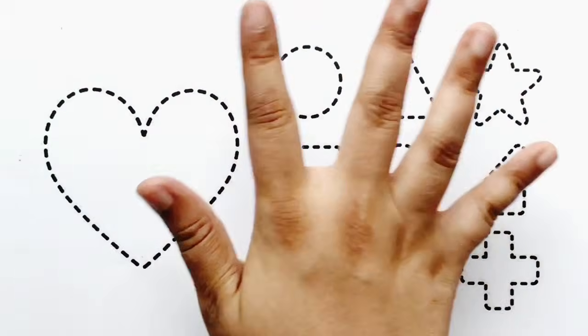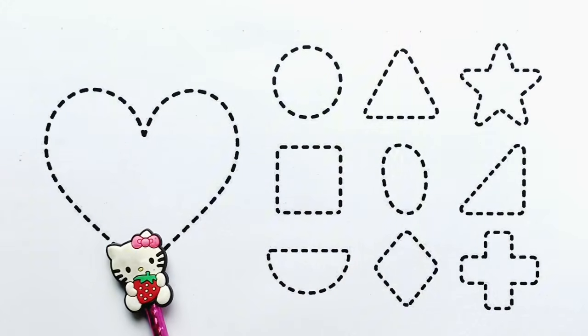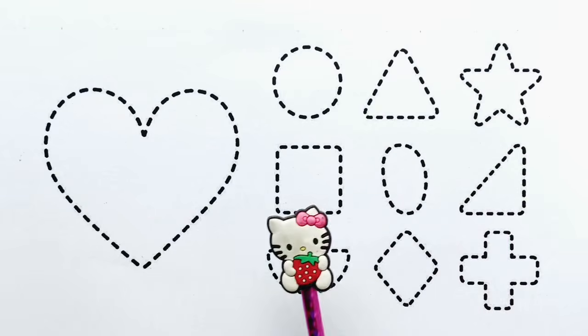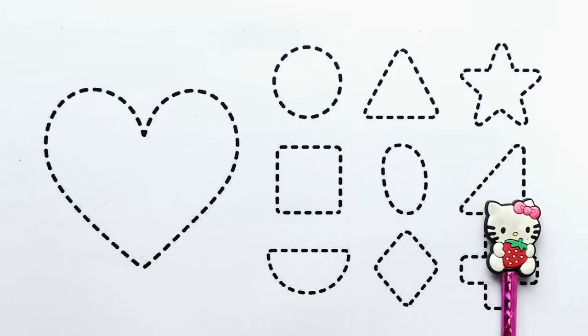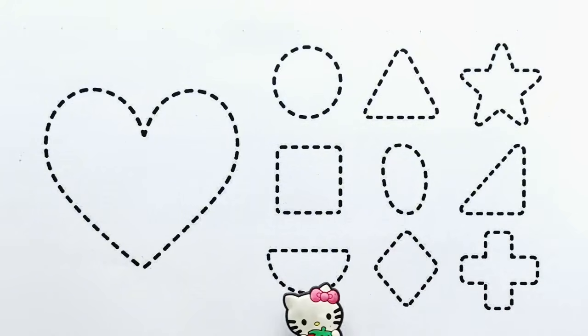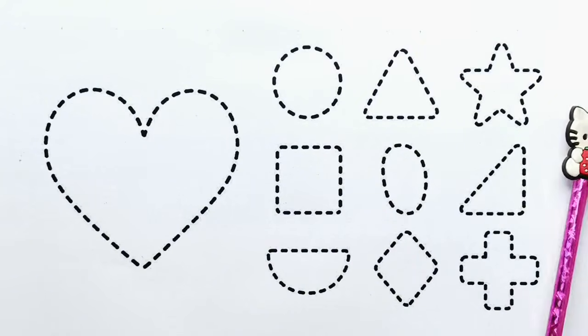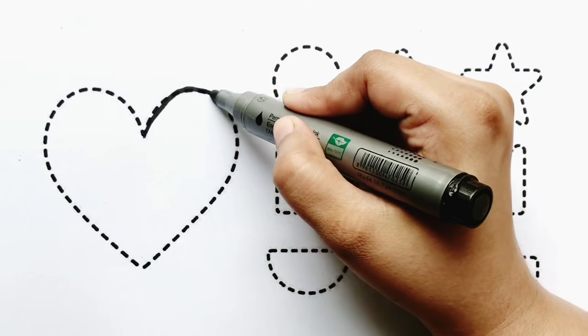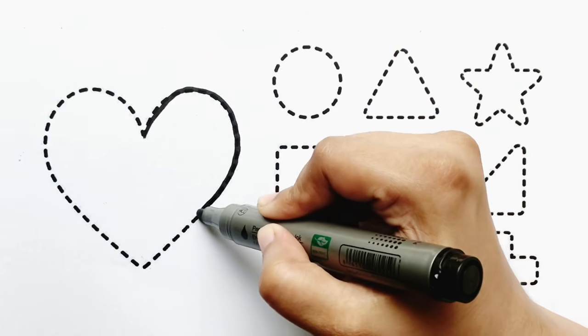Kids, today we learn how to draw shapes: heart, circle, triangle, star, square, oval, right triangle, semicircle, diamond, and plus. Let's draw. I draw.